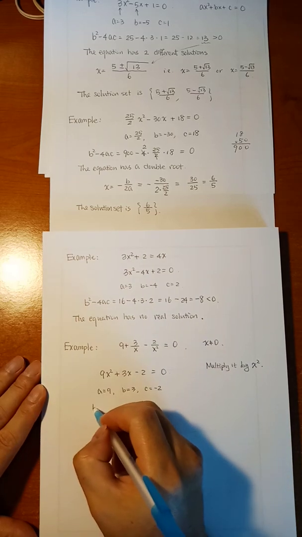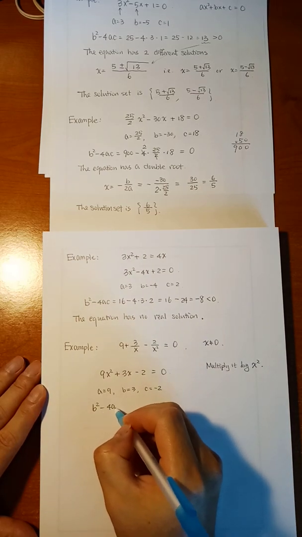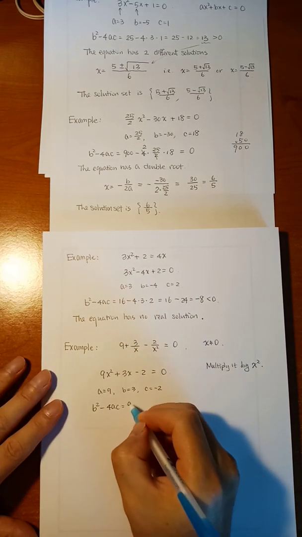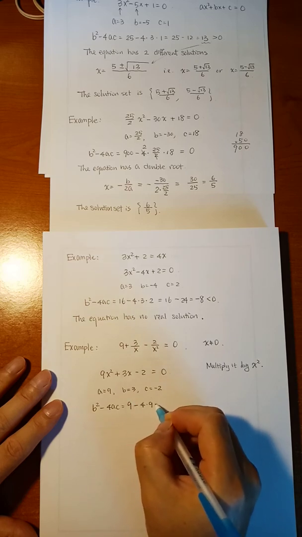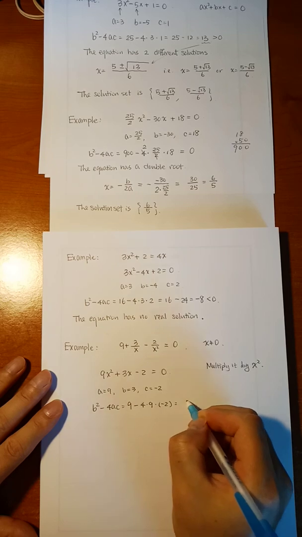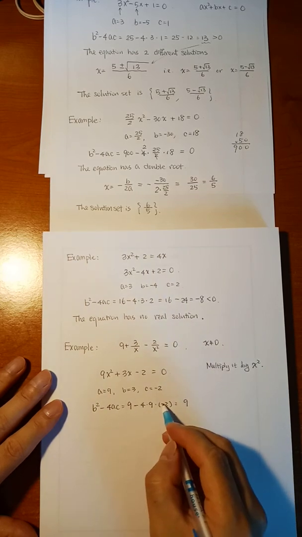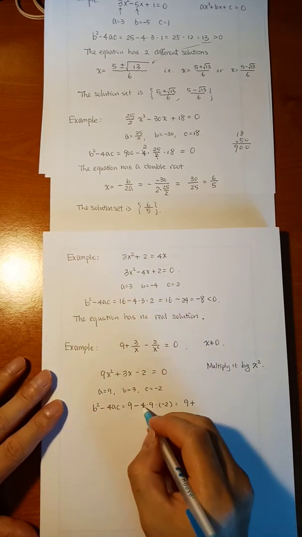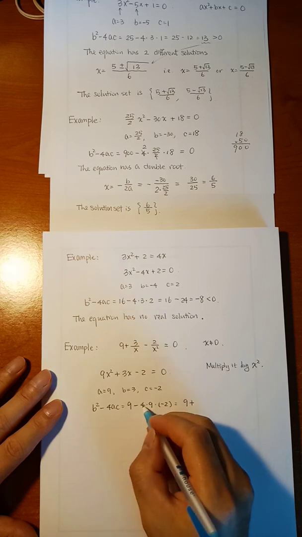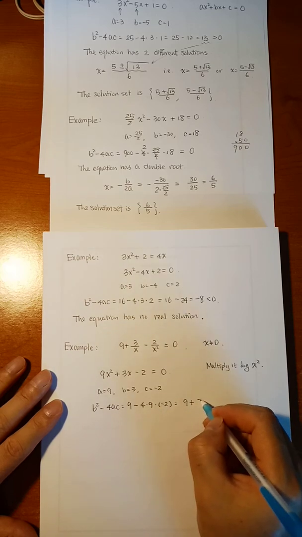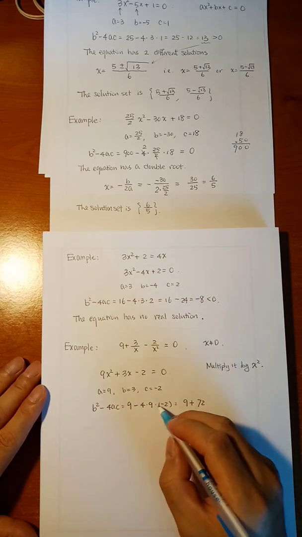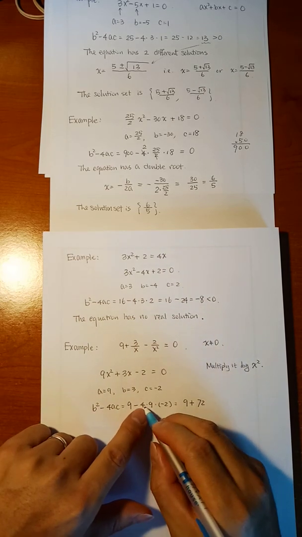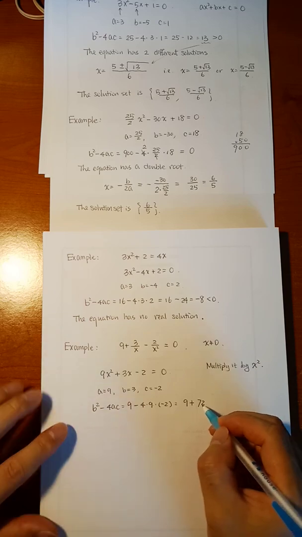Okay, then you check the discriminant. B squared is 9 minus 4ac. So negative, negative, a positive. 4 times 2 is 8. 8 times 9 is 72.